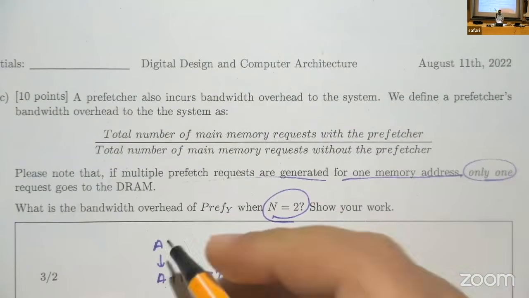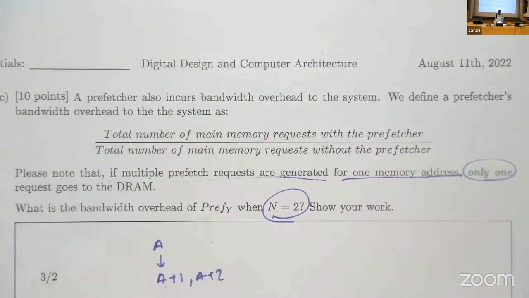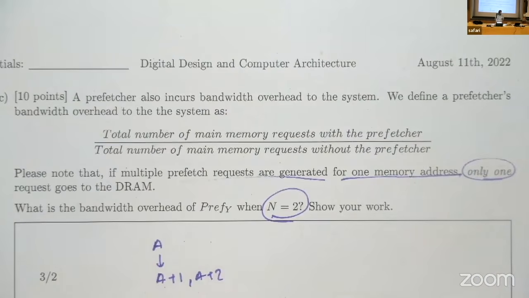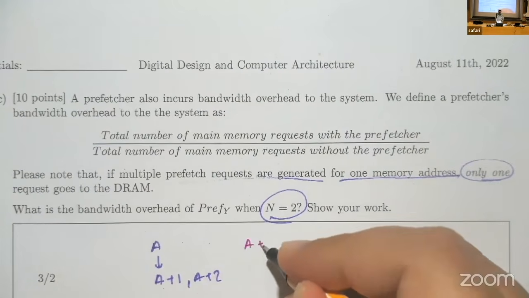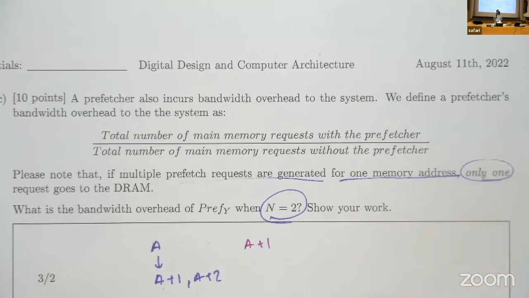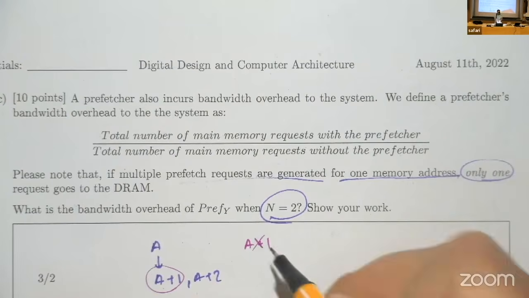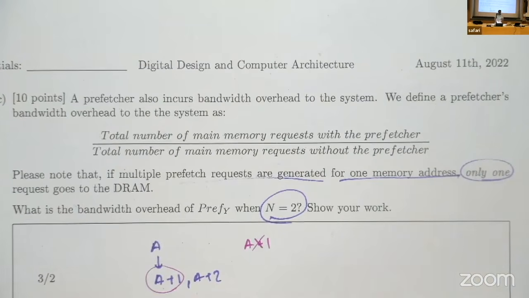Later in time, you need to access A plus 1, but you don't create this memory request because you already prefetched A plus 1. So you don't have to do this access.